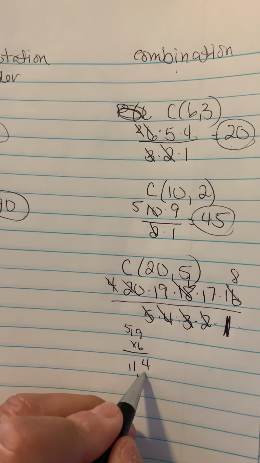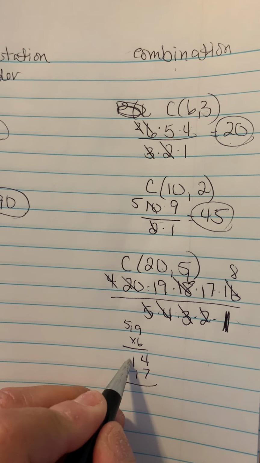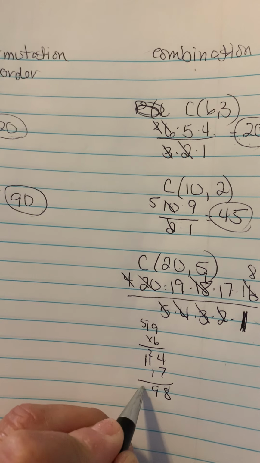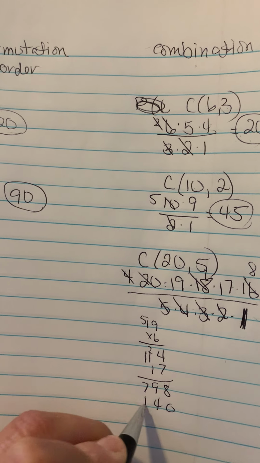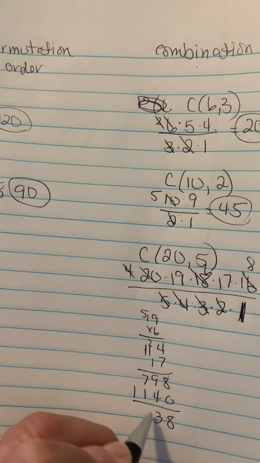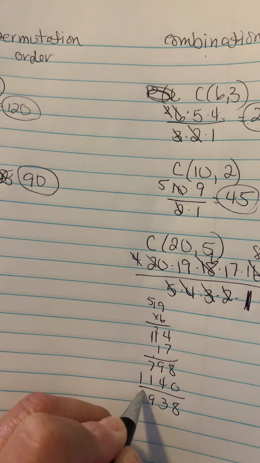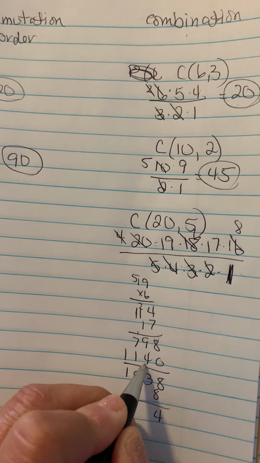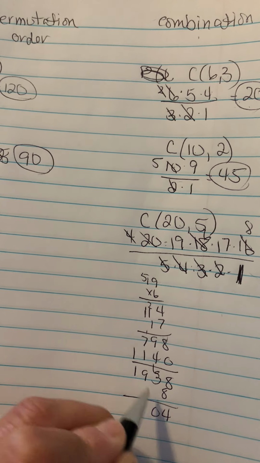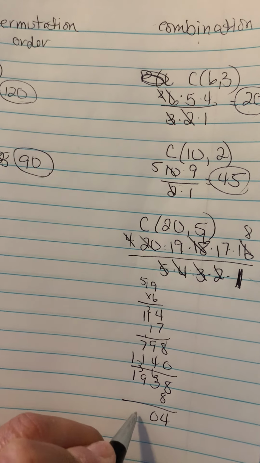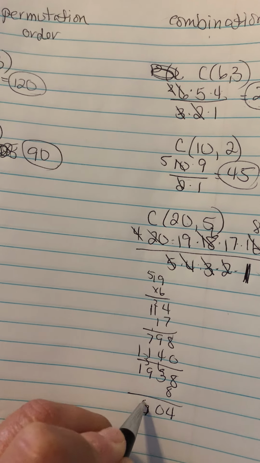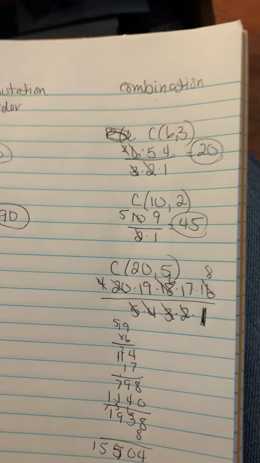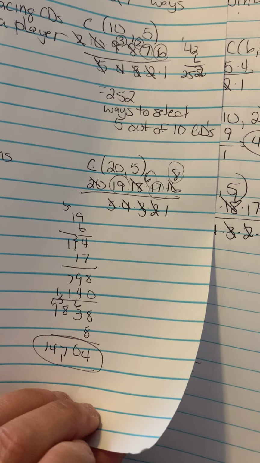times 17 and times 8. I'm not 100% sure I did that number right.